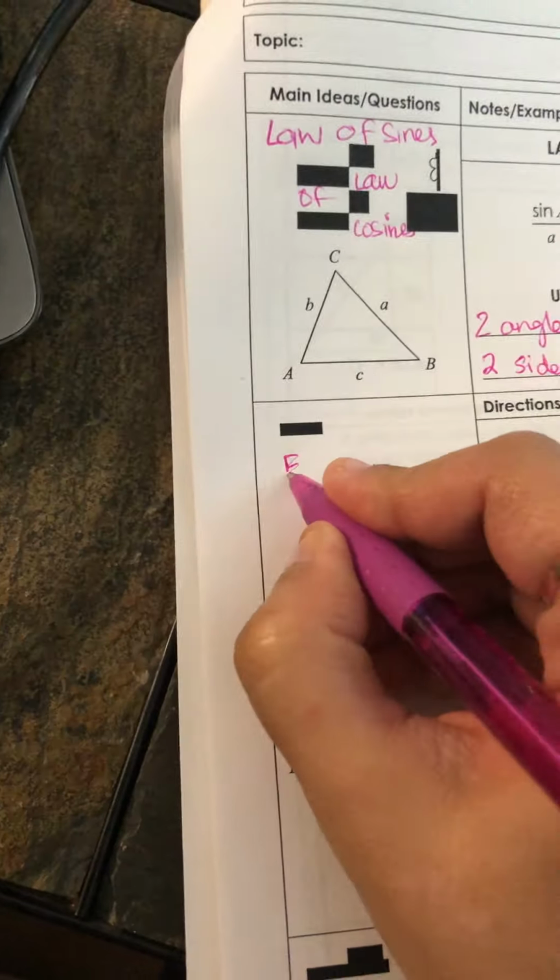I get x squared equals 49 plus 100 is 149 minus 140 cos of 132. I plug everything into the calculator, and what I get is x equals 15.6 after taking the square root.